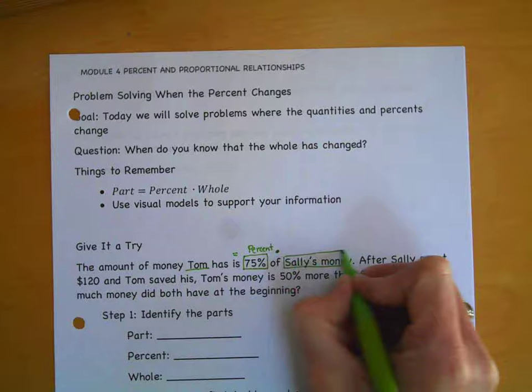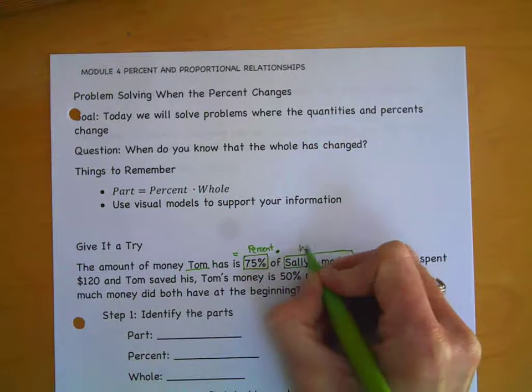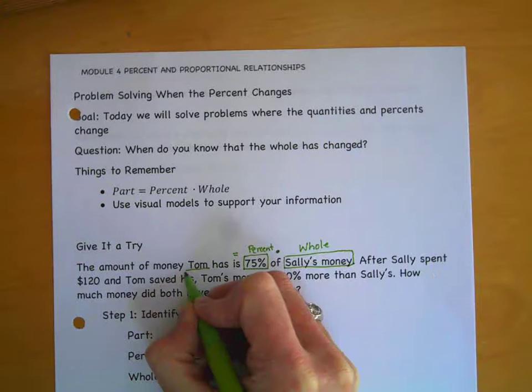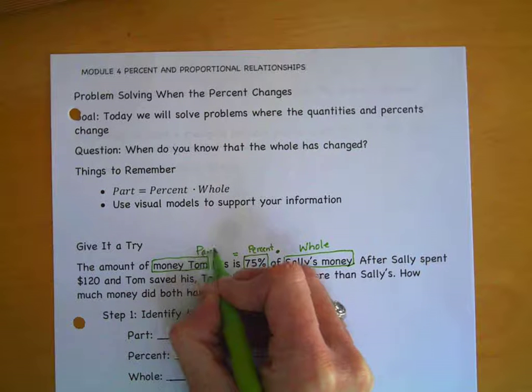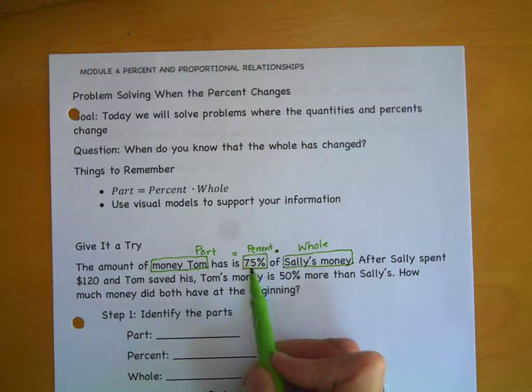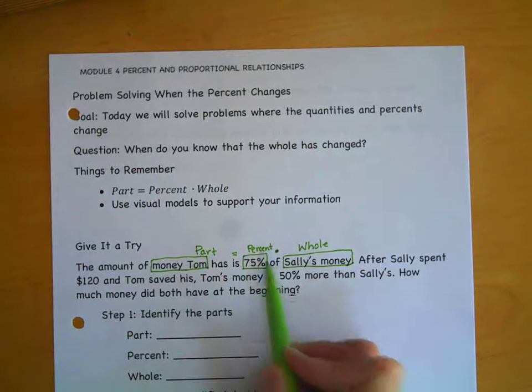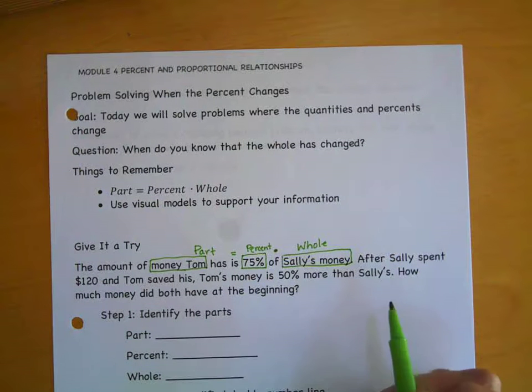So for me, in this first sentence, we're going to say that Sally's money is the whole, and Tom's money is the part. We know that it's 75% of Sally's money, which is the whole.